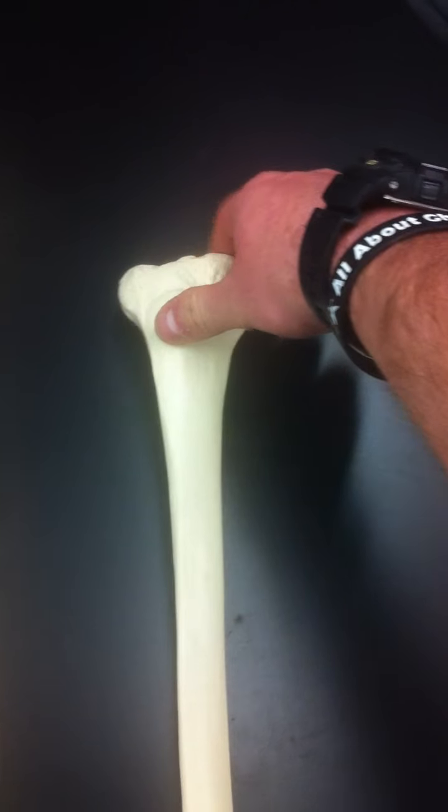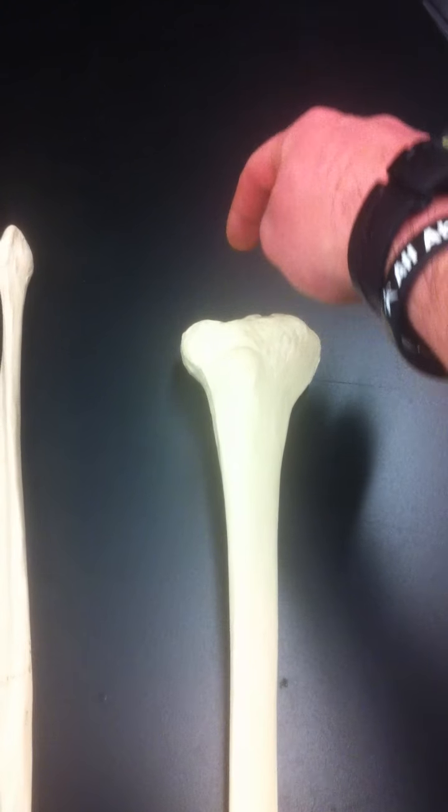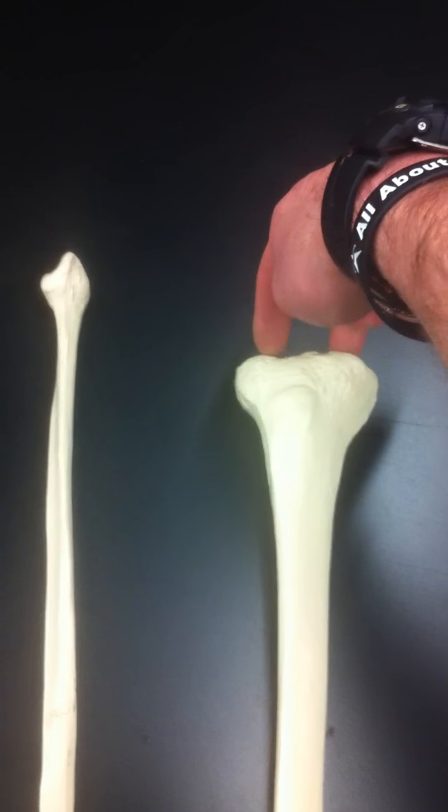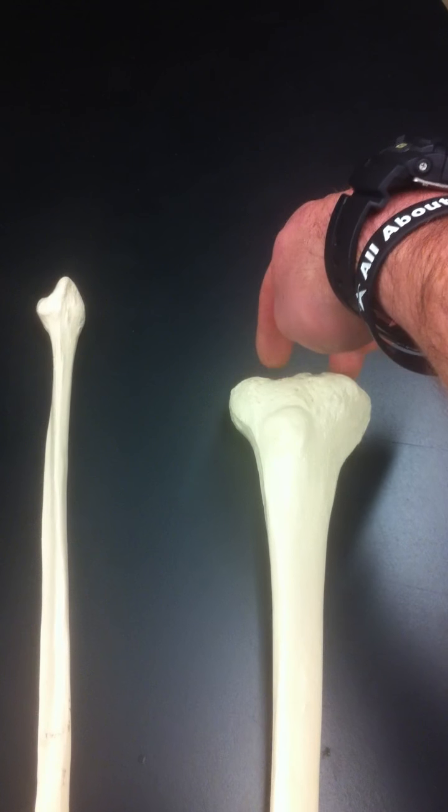This is the top portion. This would be like where your knee would be, right here where my index finger's moving around. The femur would sit right down on here. The condyles of the femur would go right here where my middle and index finger are.